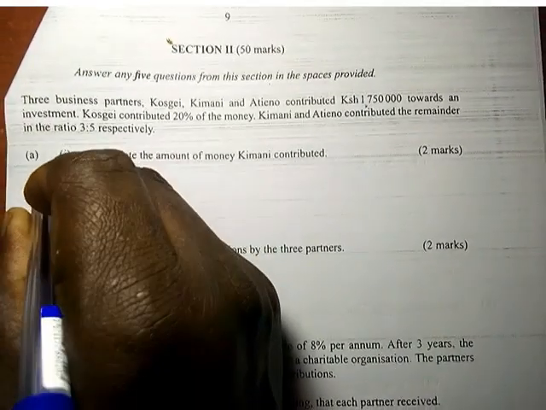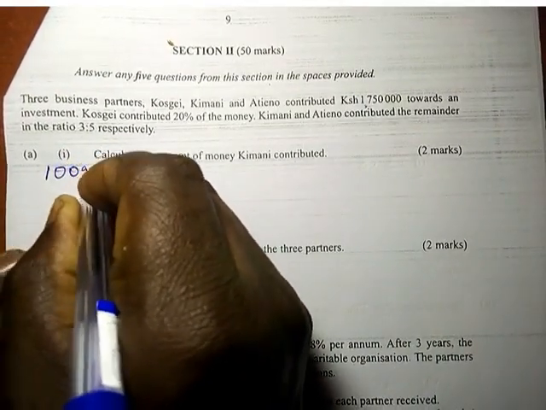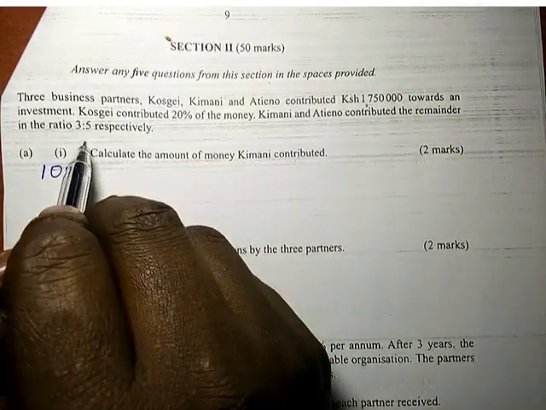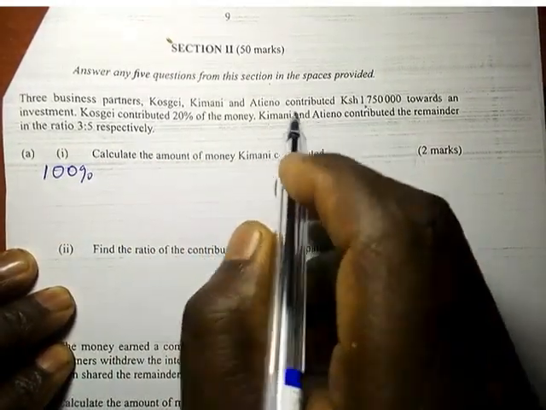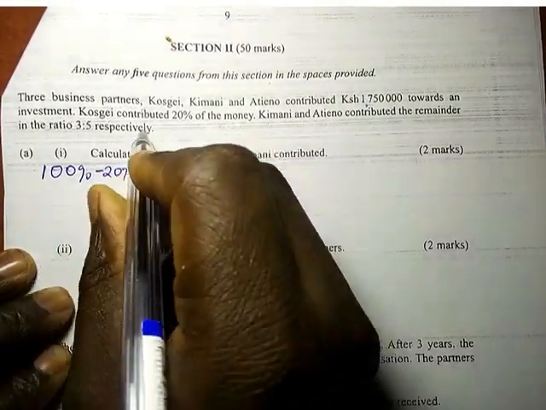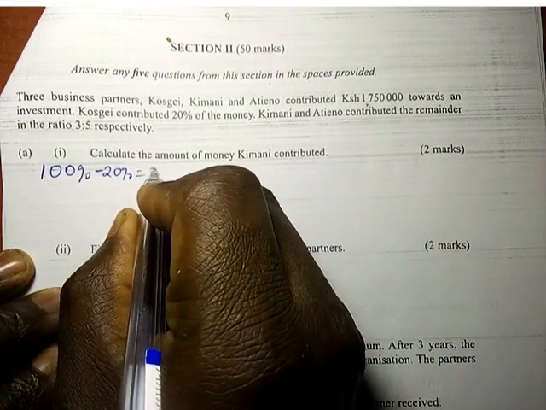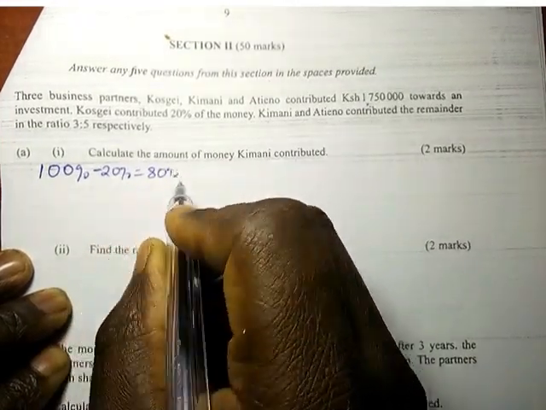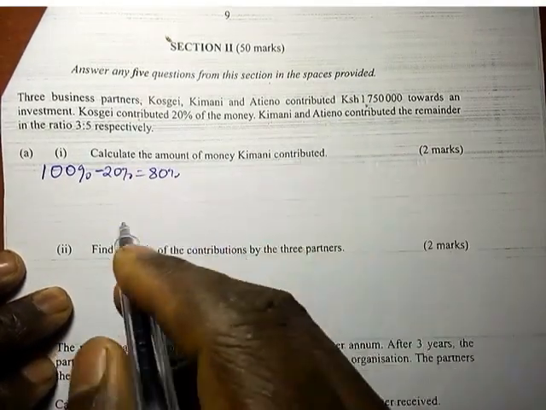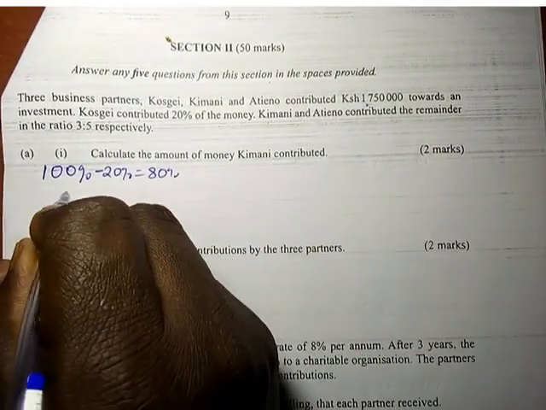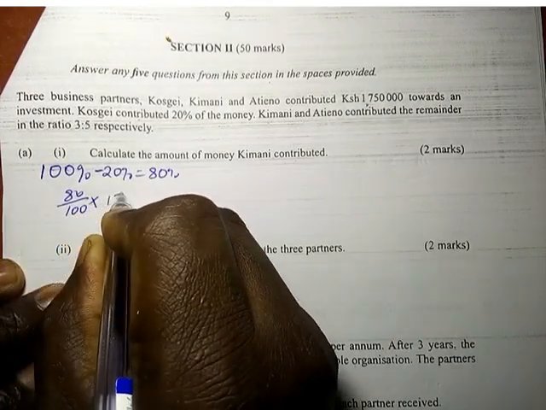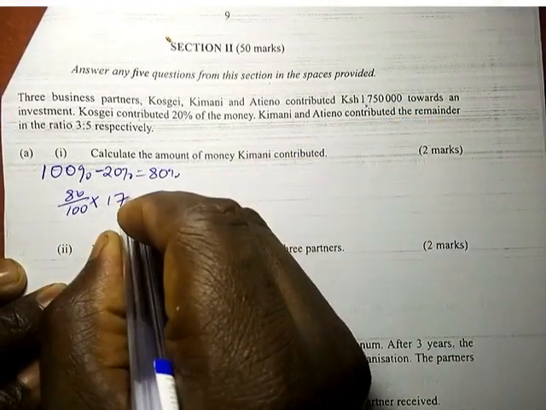Together they contributed 100%, but Kcse contributed 20%, meaning Kimani and Atieno contributed 80%. We will have 80% as the money contributed by these two. So now we can get the money, which is 80 over 100 times 175, the total amount.